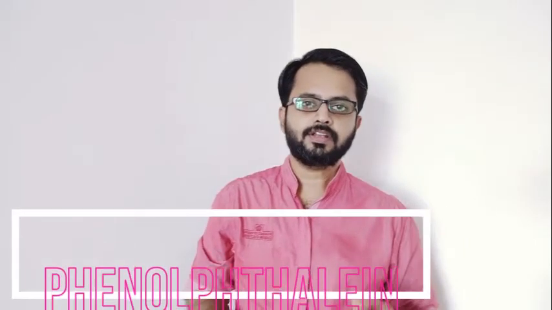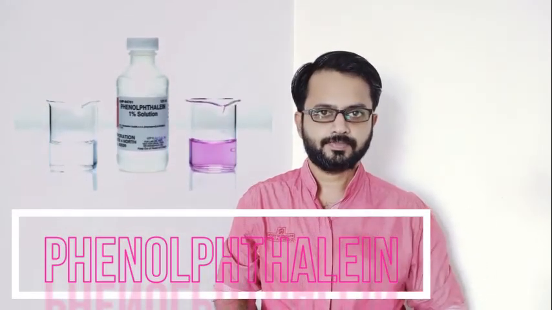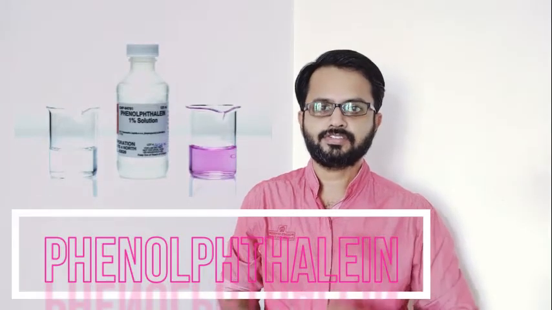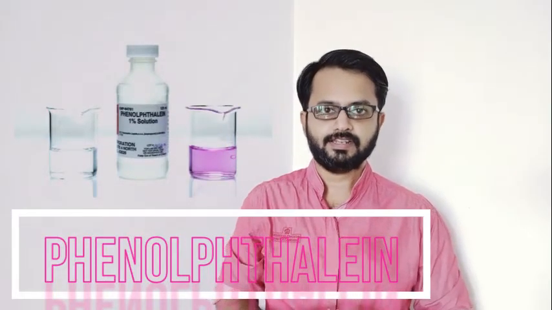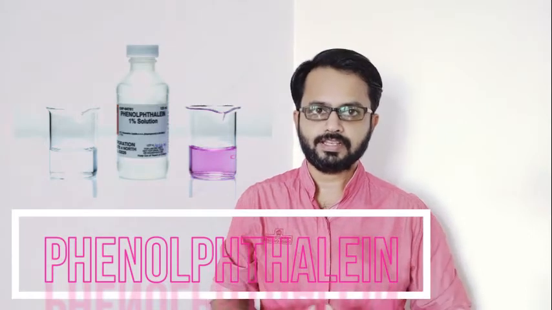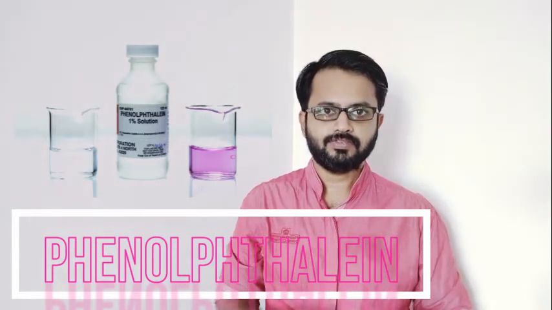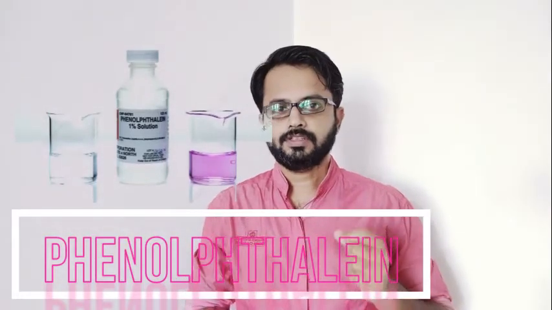Now we are going to see some indicators. Indicators will help us to find acids and alkalis. The first indicator we are going to check is phenolphthalein. What will be the color of phenolphthalein in acid and alkali? Phenolphthalein will be colorless in acid and pink in alkali. So if you add phenolphthalein into an alkali, the color of the alkali solution will change to pink. Phenolphthalein gives pink color in alkali and colorless in acid.